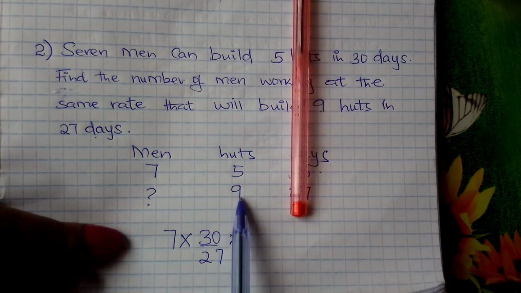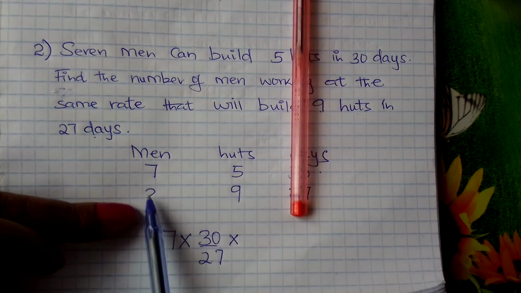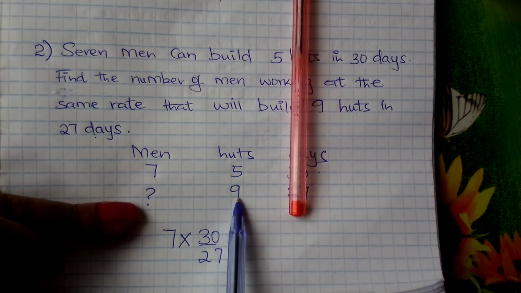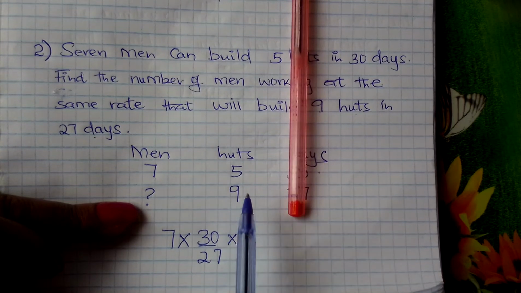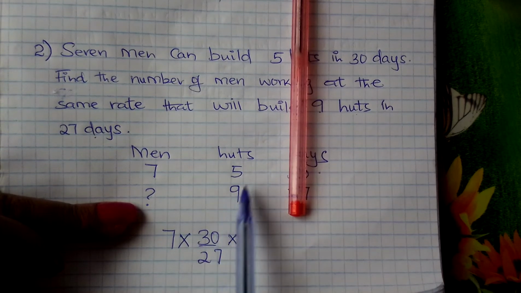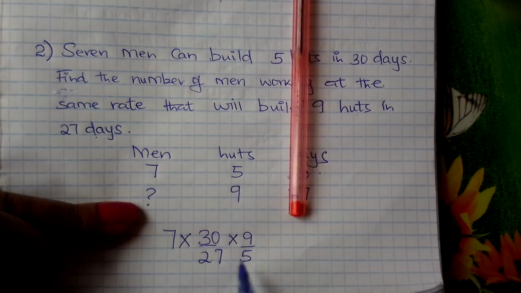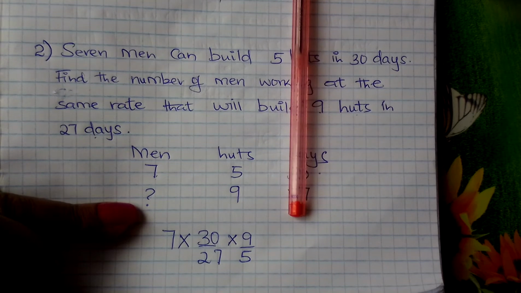How many men would build 9 huts in the same number of days? The men must be more for them to build more huts. And therefore, you multiply whatever we have here by what? You multiply by 9 over 5 to increase 7.